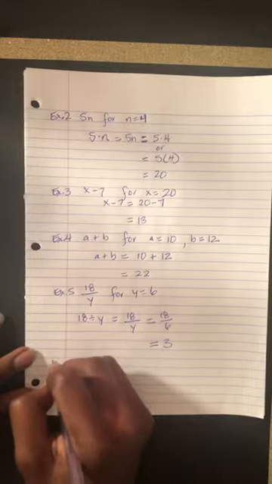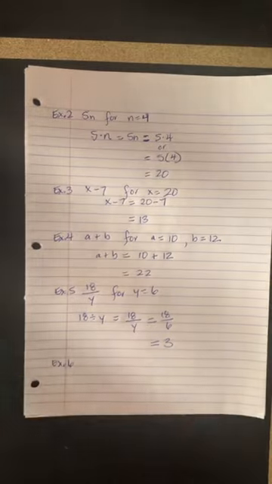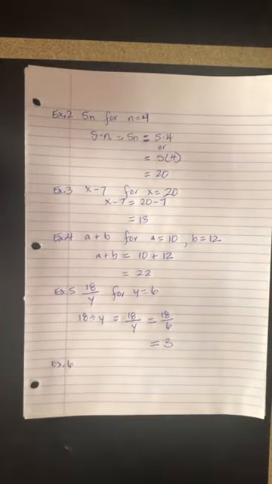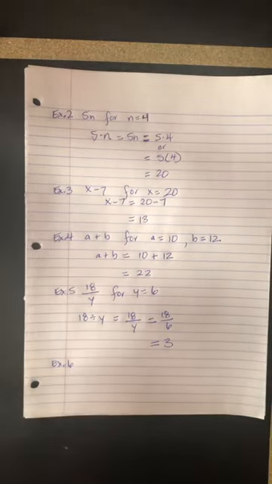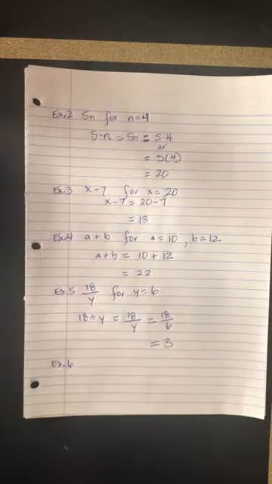Let's look at example number 6, which means we go back here to the first page. And yes, that should be evaluate for number 1 through 6.